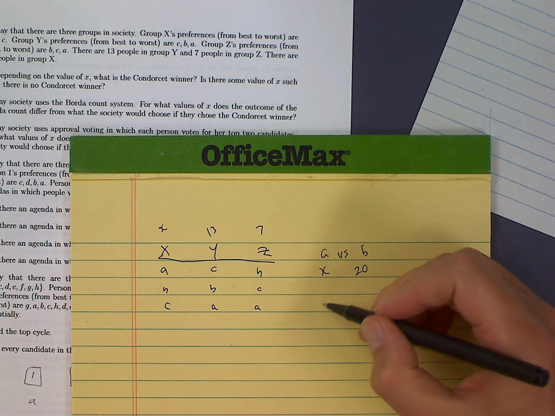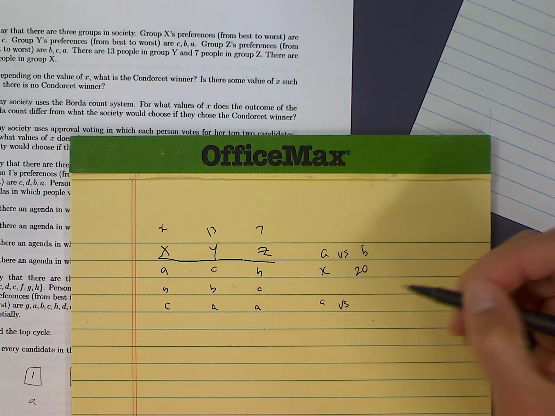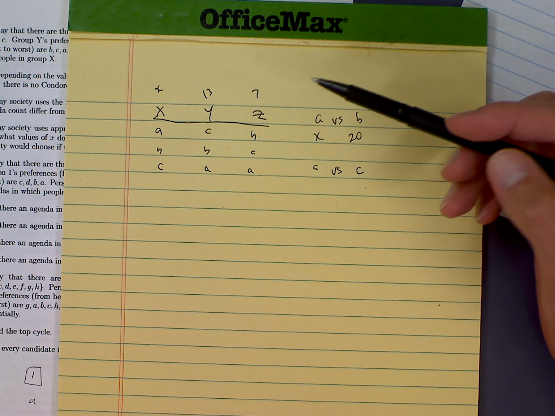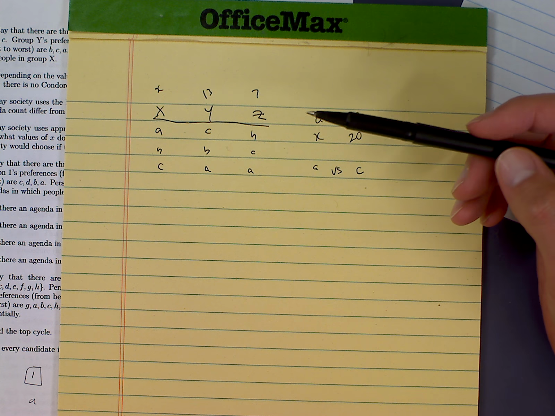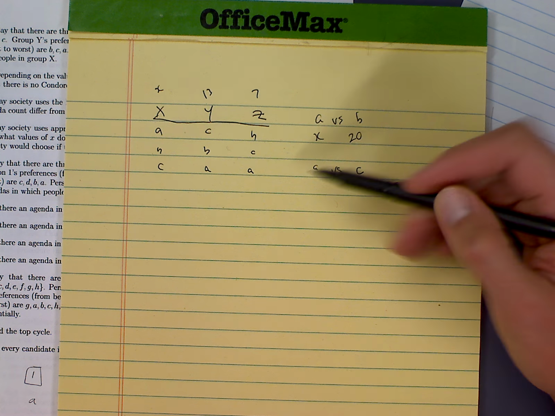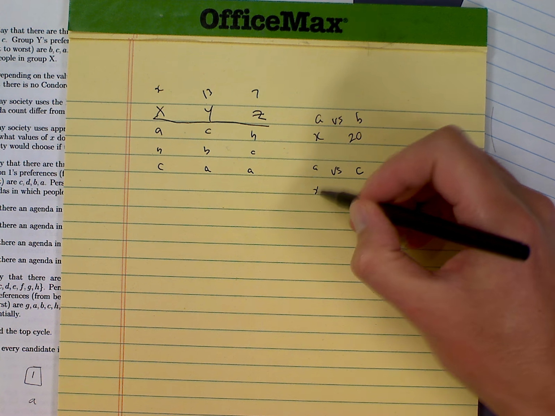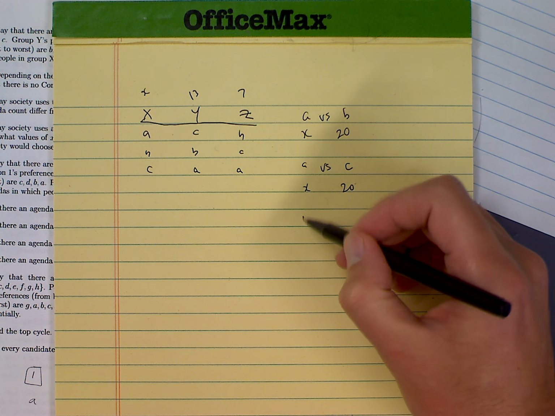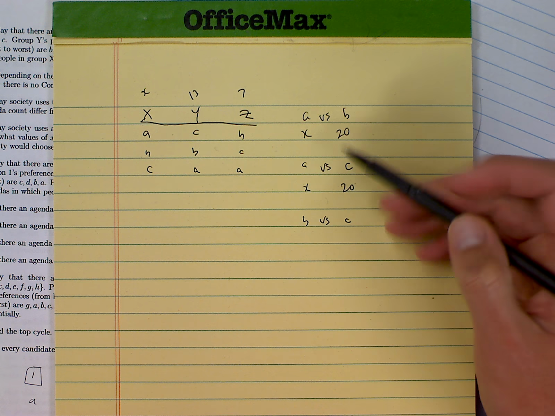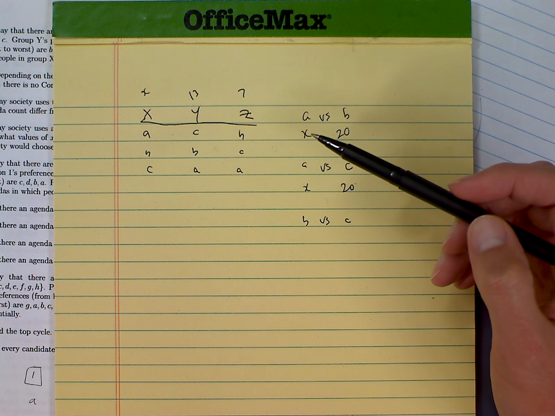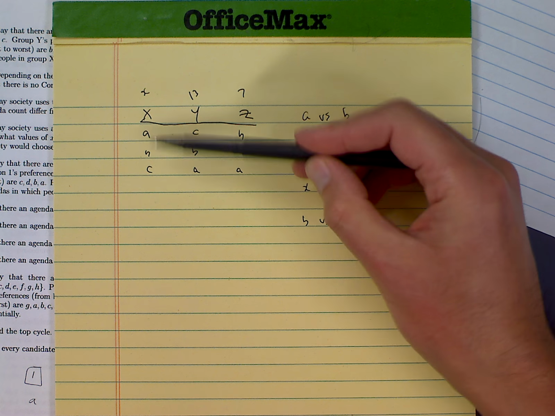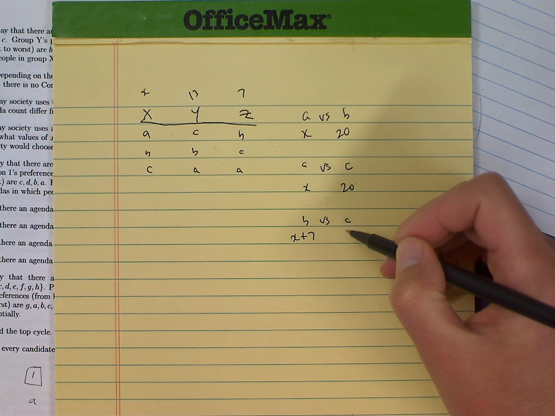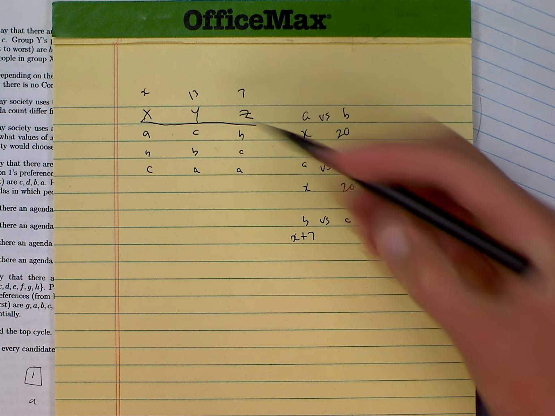How about A versus C? Who would vote for A over C? I think it's the same thing, right? So X people would vote for A, and then 20 for C. And then B versus C. How many people are going to vote for B? X and 7, right? And then C is going to be just the 13, right?